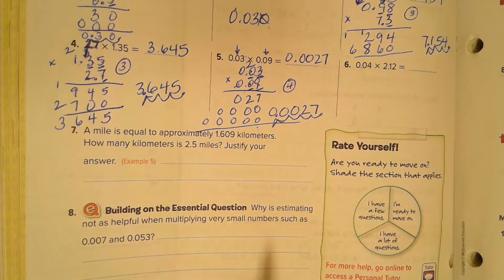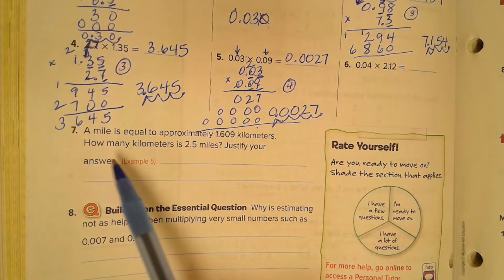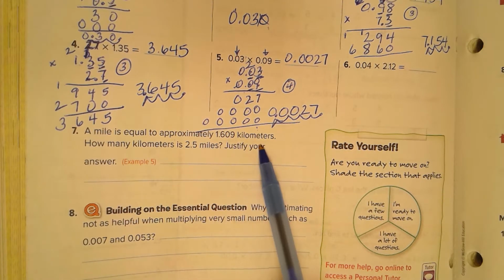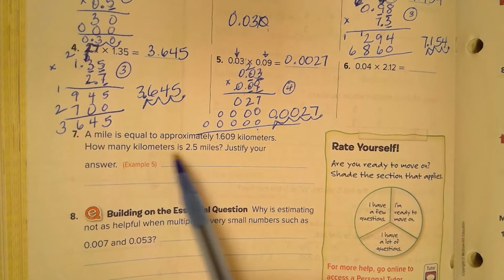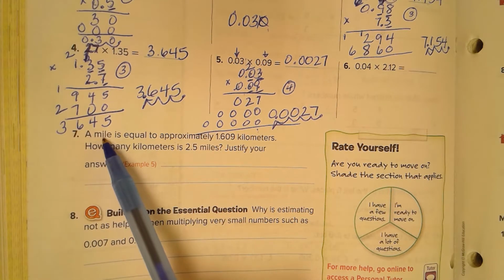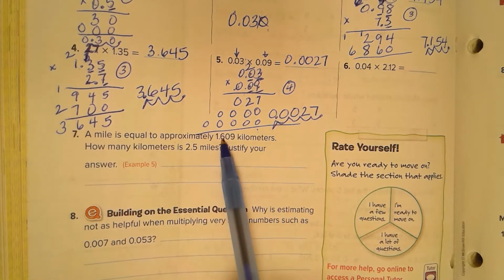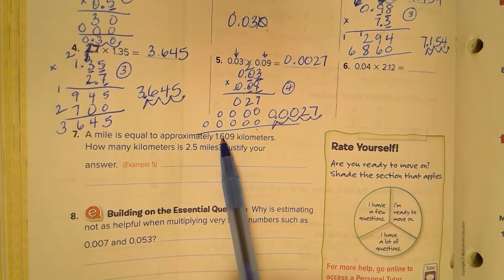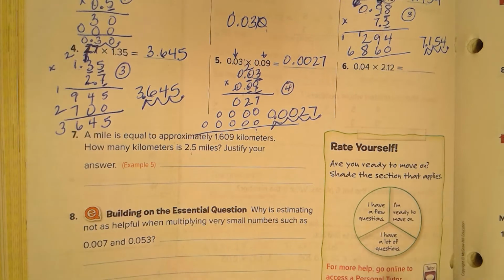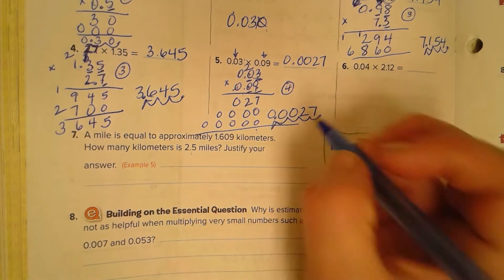So problem number 7, still multiplying decimals by decimals. We're just working with word problems now. A mile is equal to approximately 1.609 kilometers. How many kilometers is 2.5 miles? So if 1 mile equals 1.609 kilometers, we need to figure out how many kilometers 2.5 miles is. So that means we would multiply those two numbers together.